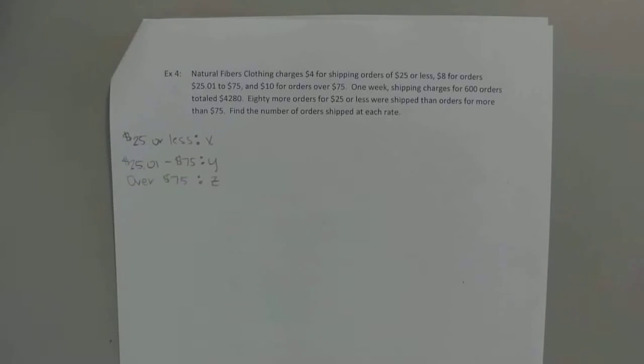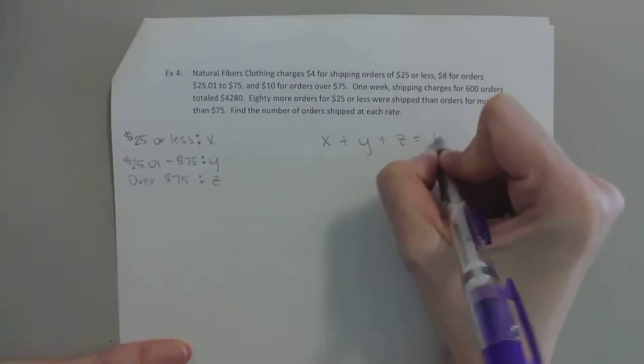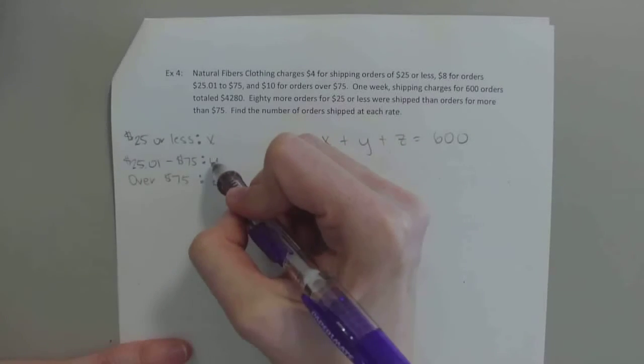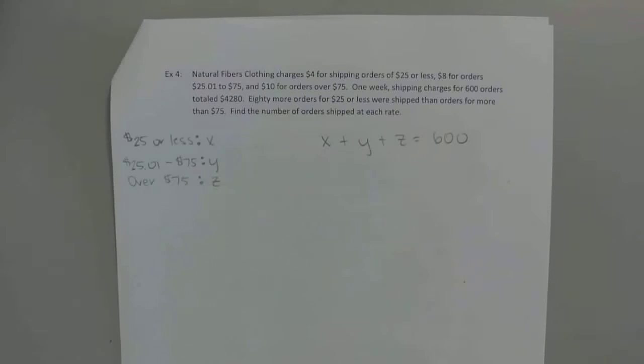Let's start with the most basic. How many total orders were there? 600. So how do you find a total? That means all the ones that were $25 or less, X, plus all the ones that were $25 to $75, Y, plus all the ones that were over $75, Z, all totaled 600. So how do we show that as an equation? X plus Y plus Z equals 600. These represent the different tiers of our orders, right? X plus Y plus Z represents all the orders.